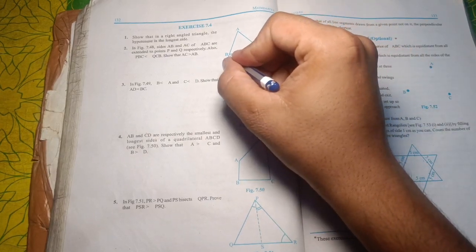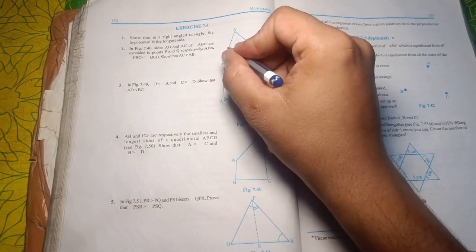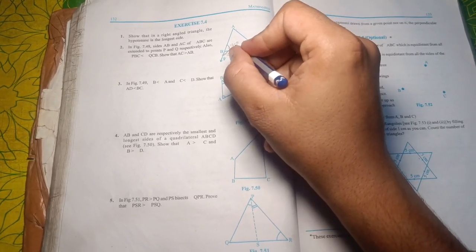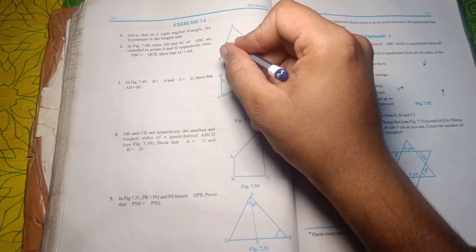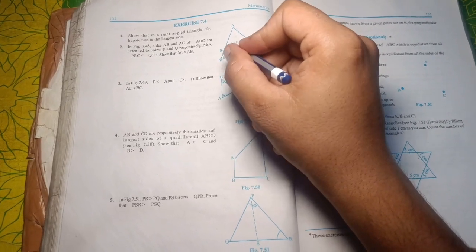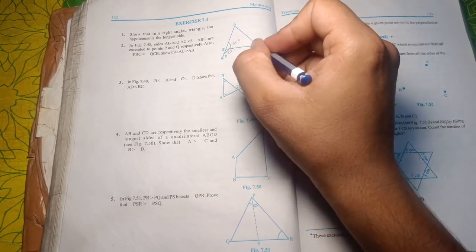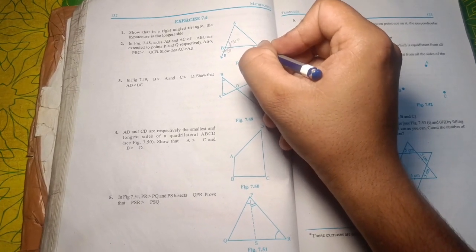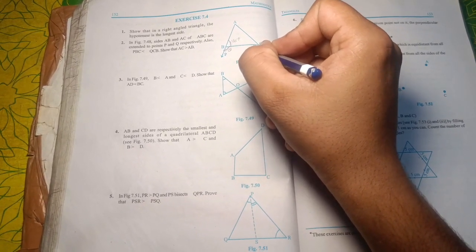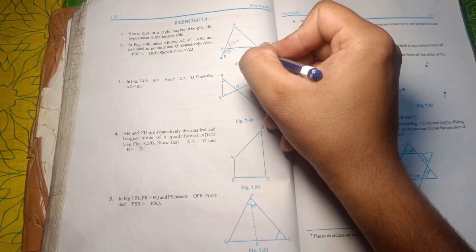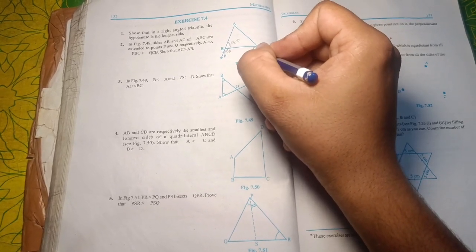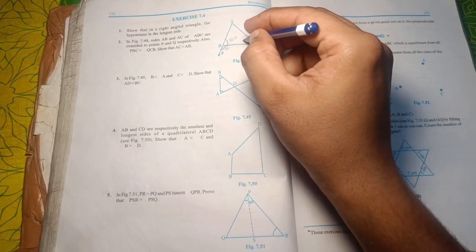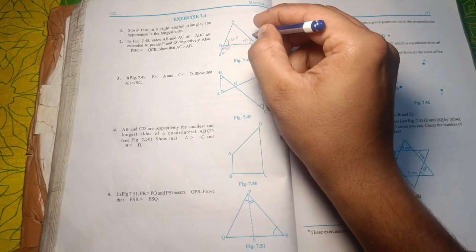Let's suppose this angle is theta. So this is 180 minus theta, because, as I told you before, this is a line, and a line makes 180 degrees. So 180 degrees minus theta. Let's suppose this angle is phi. Phi is also a measure of angle, so you can take phi. So this will be 180 minus phi.